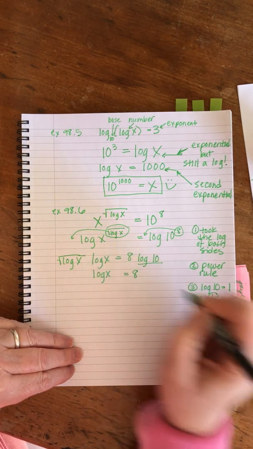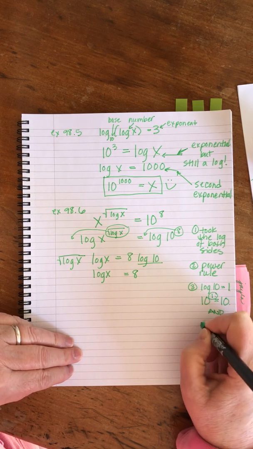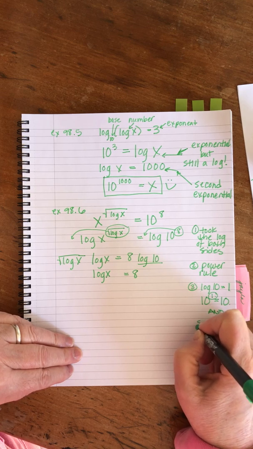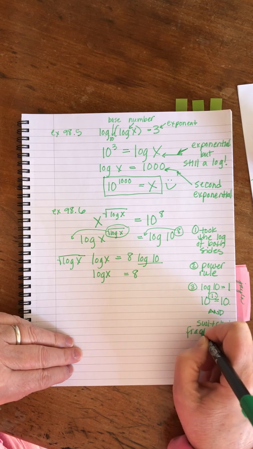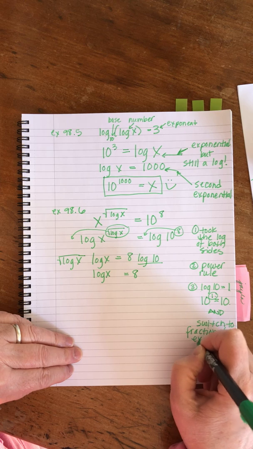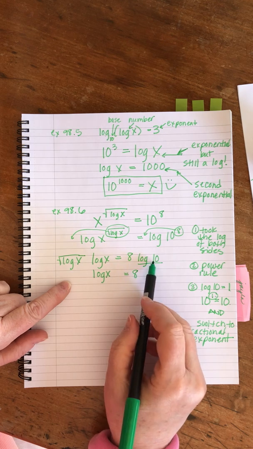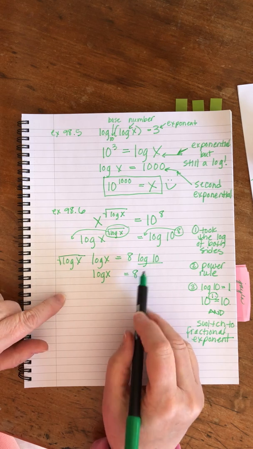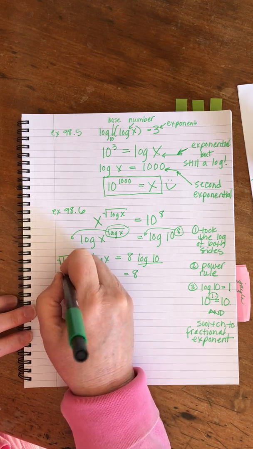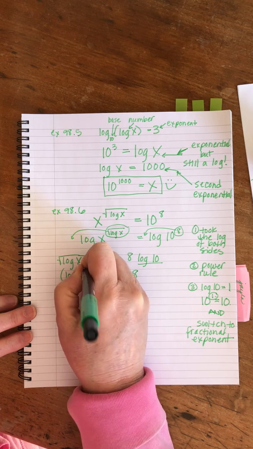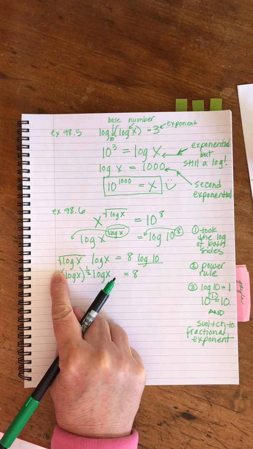Then the other thing that I'm going to change in this one, also in this third step, is I'm going to switch to fractional exponents. Okay, so this log of 10 is 1. 1 times 8 is 8. So I've simplified the right side. This part of the left side stays the same, but I'm going to change this to the 1/2, right? We don't need pig houses in our logarithms. We generally always want those out.